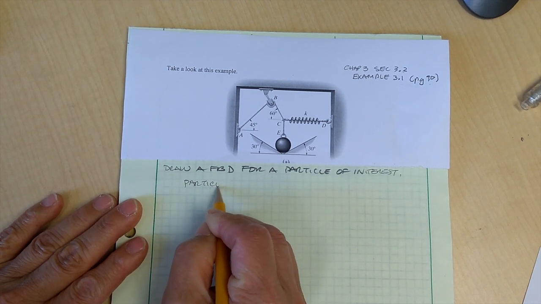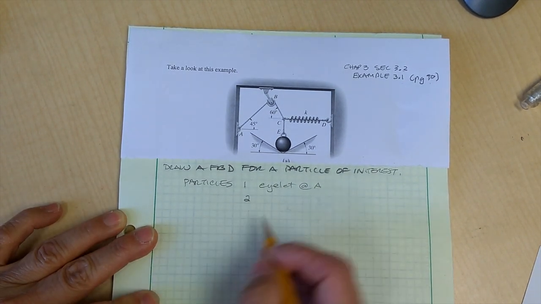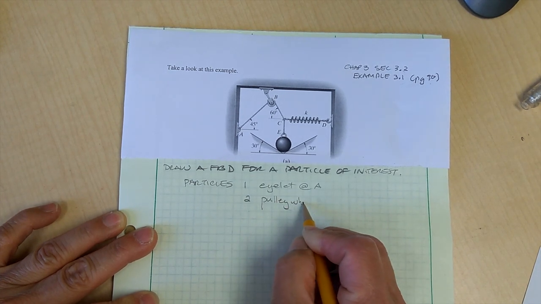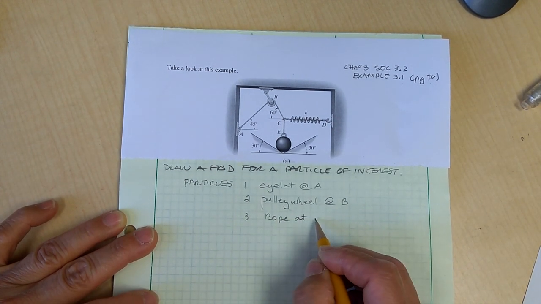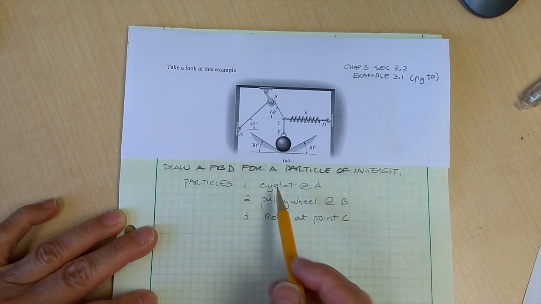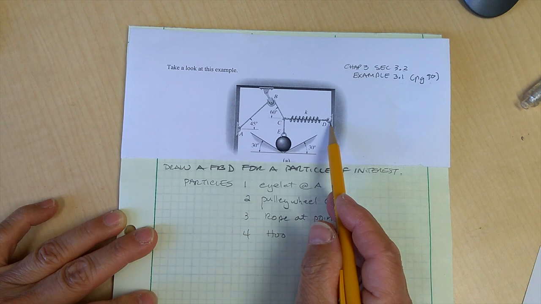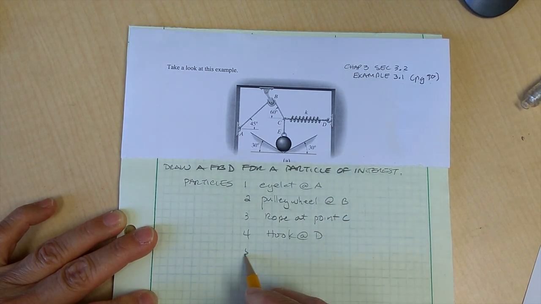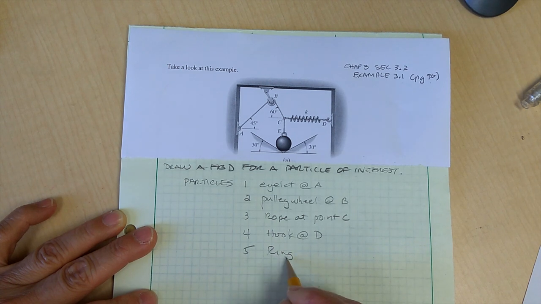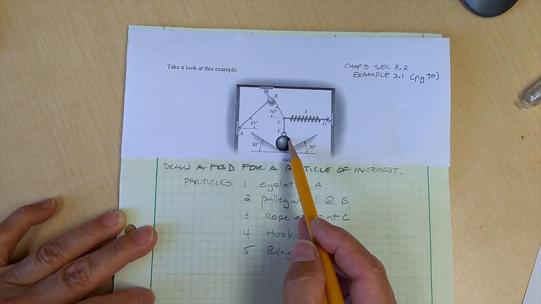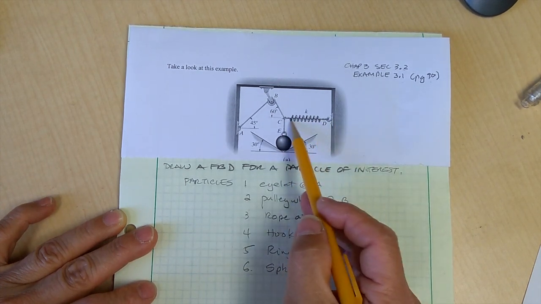So what are the particles that we see? Particle 1, I could have the eyelet at A. Particle 2, I could have the pulley wheel at B. Particle 3, I could have the rope at point C. Particle 4, I could have the hook at point D. Particle 5, I could have this ring at point E. And I could also analyze the sphere itself, and I could also analyze the spring.